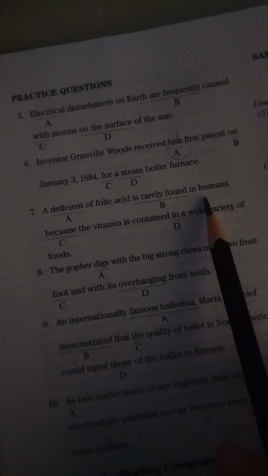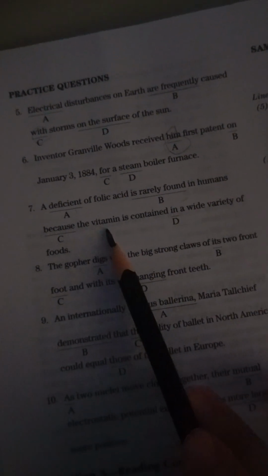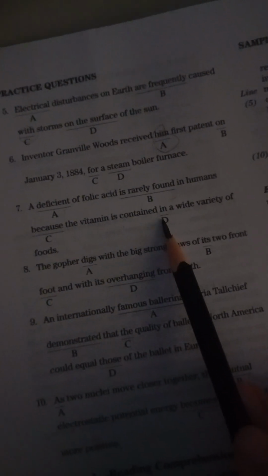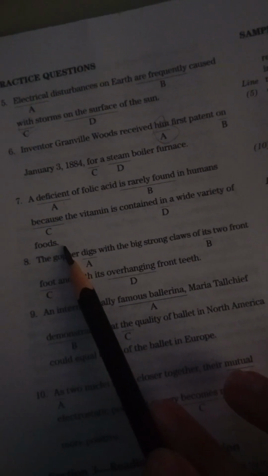Let me think for a while. Do you see that? Is a deficit? Doesn't read correctly. A deficit of folic acid is rarely found in humans because the vitamin is contained in a wide variety of foods.